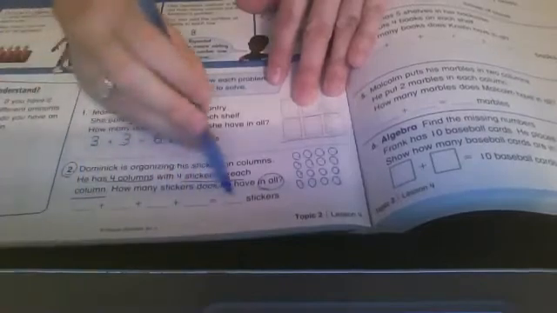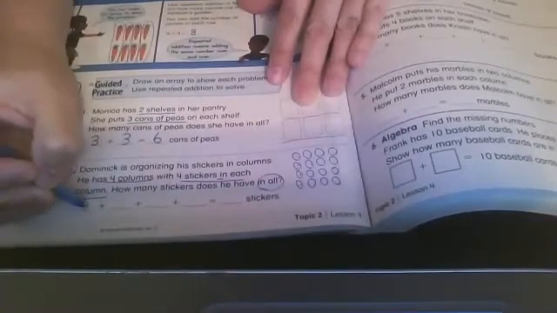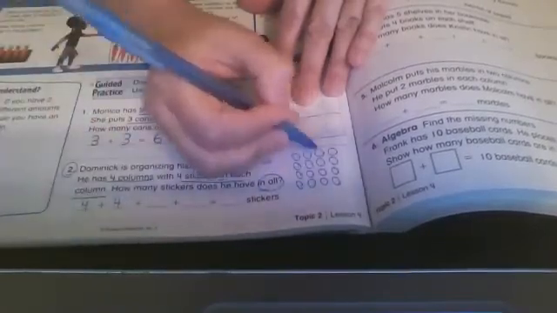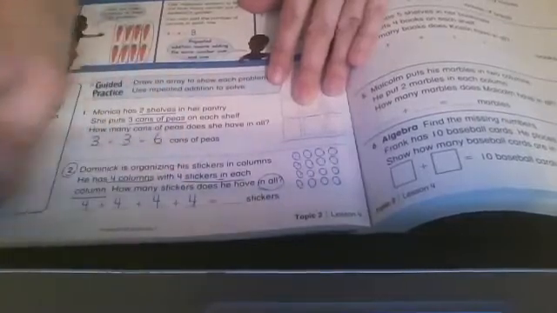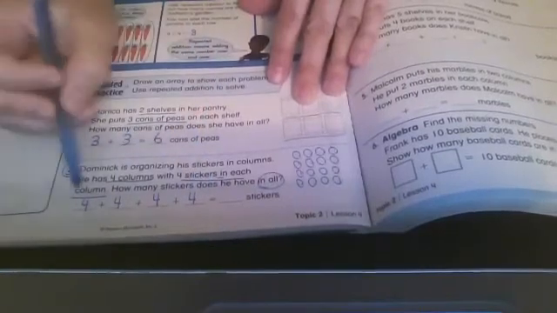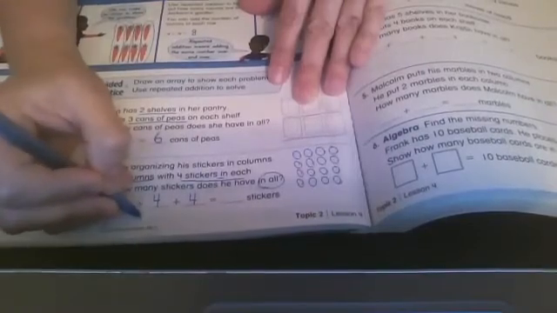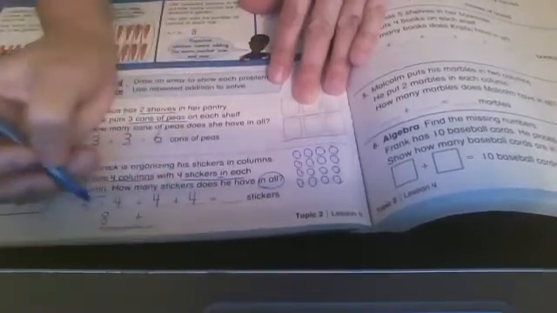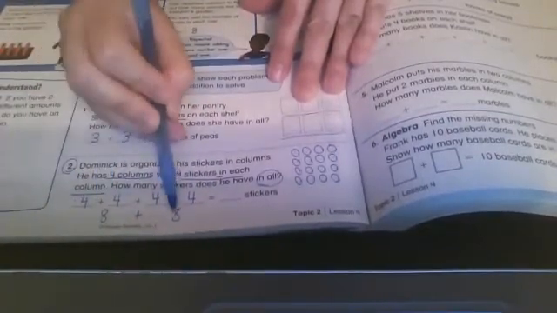Now I'm going to draw the equation to match this. So in my first column, I have 4 plus my second column, 4, plus my third column, 4, plus my final column, 4. Okay, so now I have an equation with 4 addends. I can break this down, right? 4 plus 4 gives me 8. I'm going to put a little 8 down there. Plus another 4 plus 4 gives me, that's right, 8. Okay, now I have 8 plus 8. That might be a double that you know.